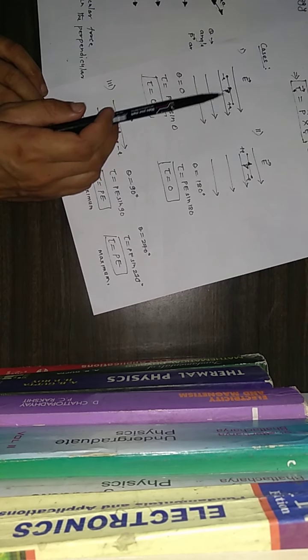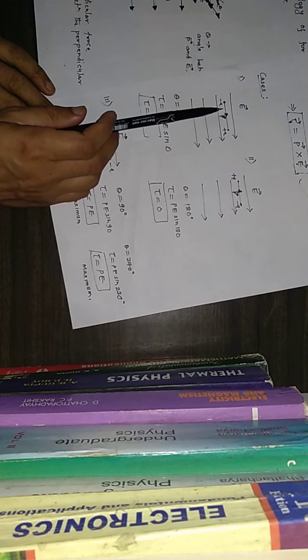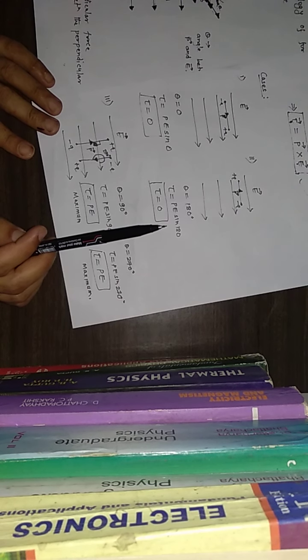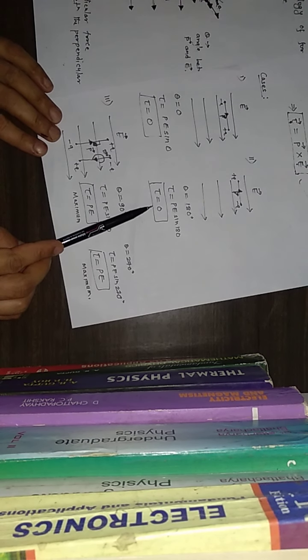So if I place a dipole either parallel or anti-parallel to the electric field, then it is not going to rotate because it experiences 0 torque. And if I place the electric dipole perpendicular to the electric field, then it is going to rotate with maximum torque.